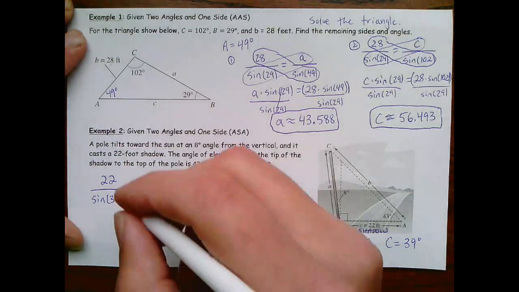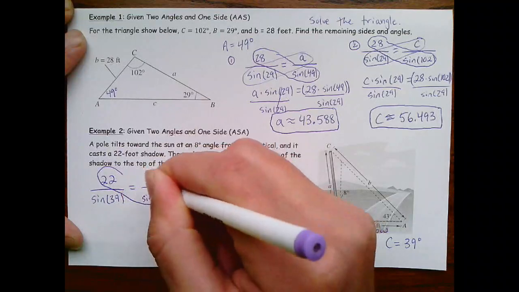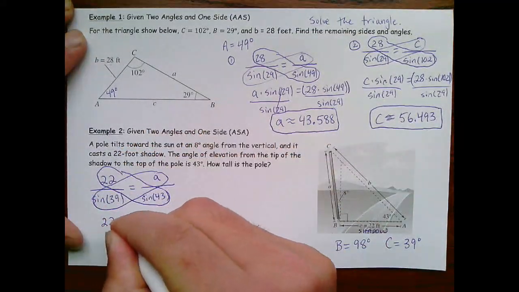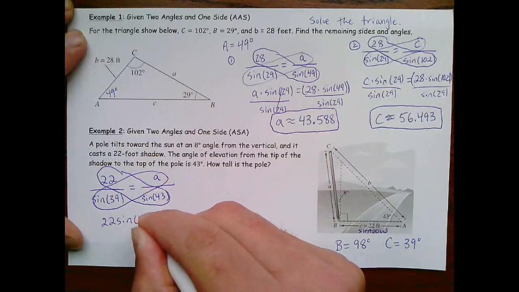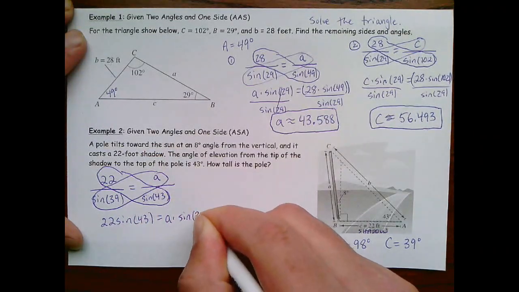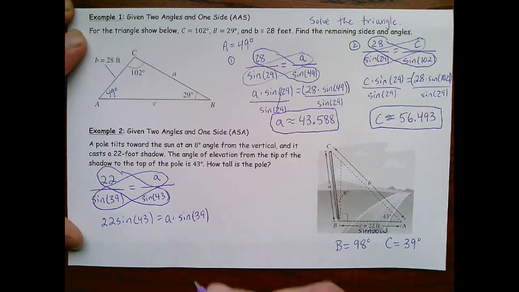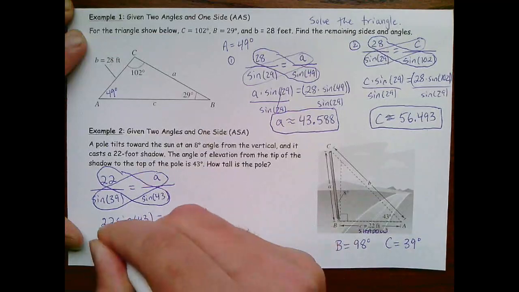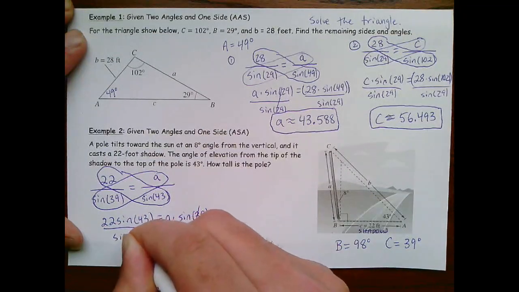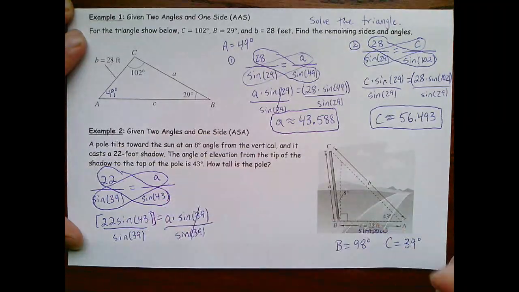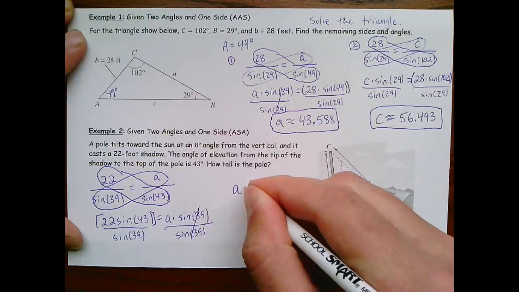So then how can I solve it? Well, I have a proportion, so of course you're allowed to cross multiply. So do we get this way? We'd have 22 sine of 43 equals A times sine of 39. I see A times sine 39, so I'll divide by sine of 39, divide by sine of 39. I know that I should probably put in extra parentheses. I'll use brackets this time. So then what can you tell me about A?